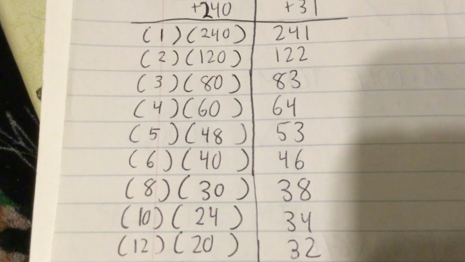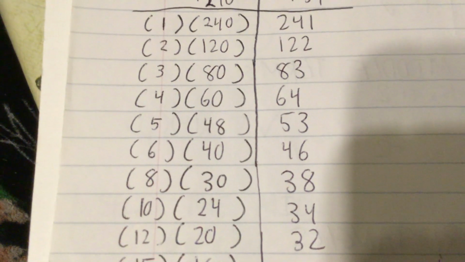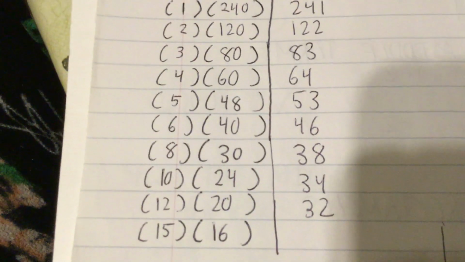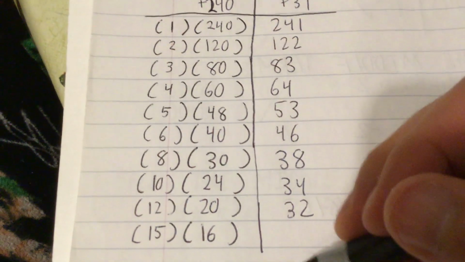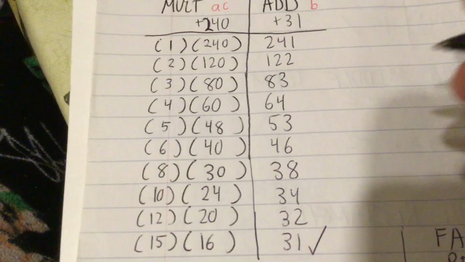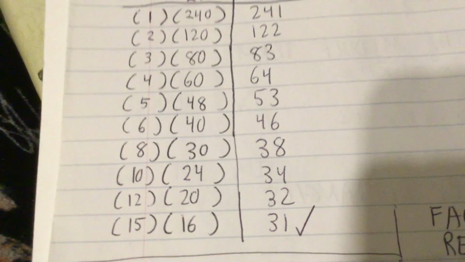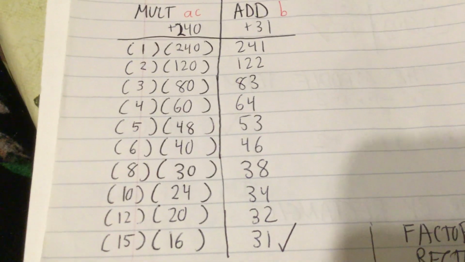240 divided by 13, decimal. 240 divided by 14, decimal. 240 divided by 15 is 16. 15 times 16 is 240. 15 plus 16 is 31. Finally, we got the winning team. Is the problem done?